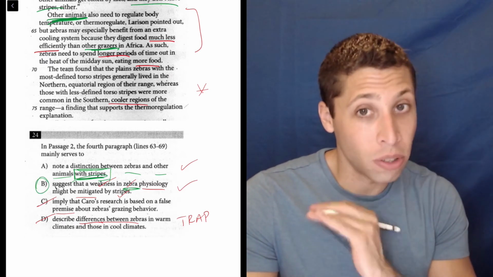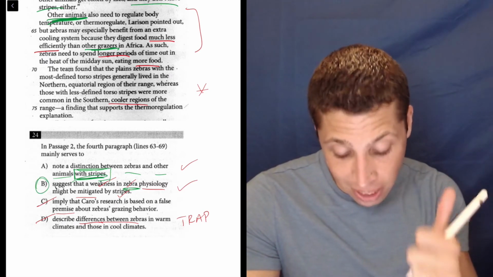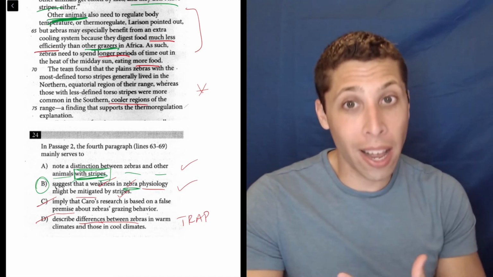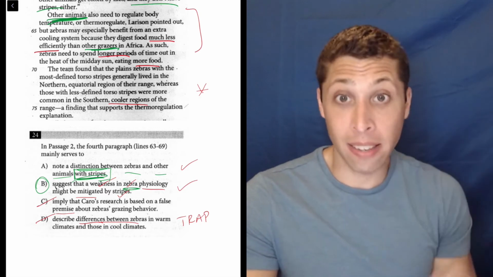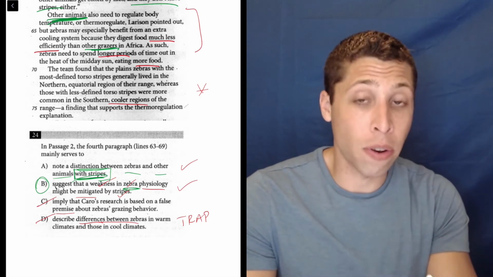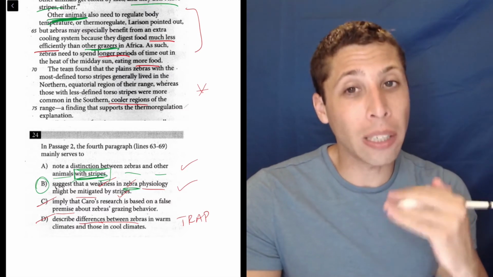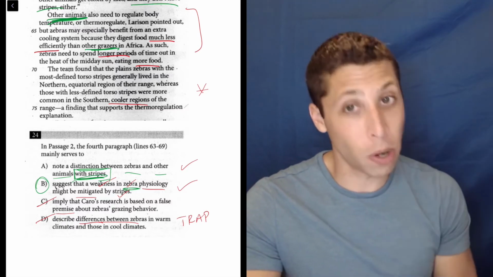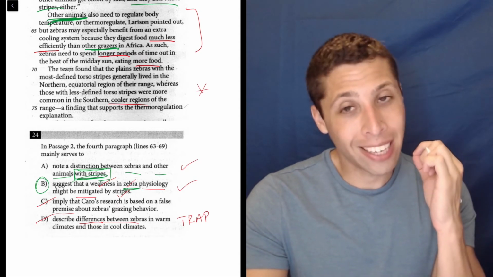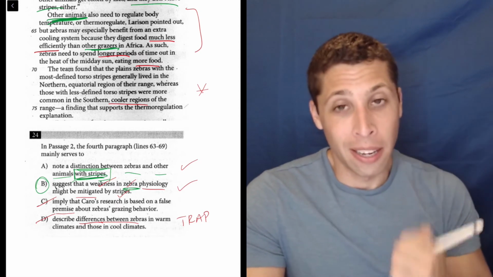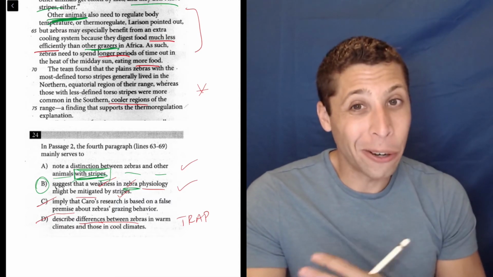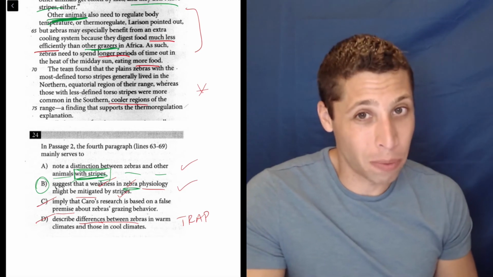Even if you don't understand what physiology and mitigate mean, you have to pick it. So this is why, if your vocab isn't amazing or your comprehension isn't amazing, and there are things that you don't understand, you can still do fairly well by focusing on the stuff that you do understand and really picking it apart. So it's hard. It's a hard question, but it's kind of clear that this is the answer, even if we're only 80% sure about what we read.